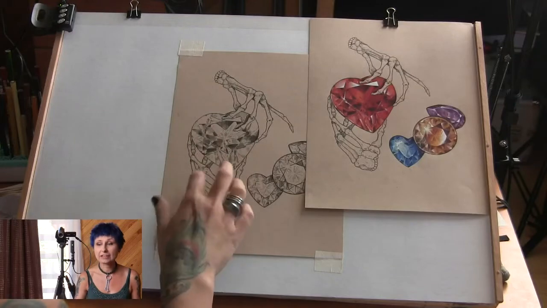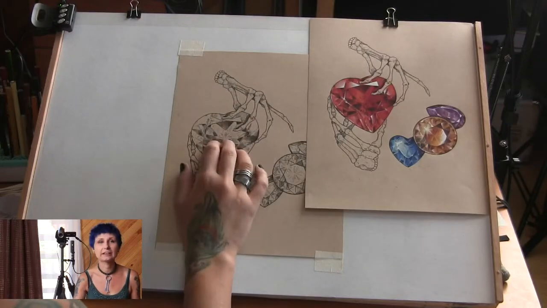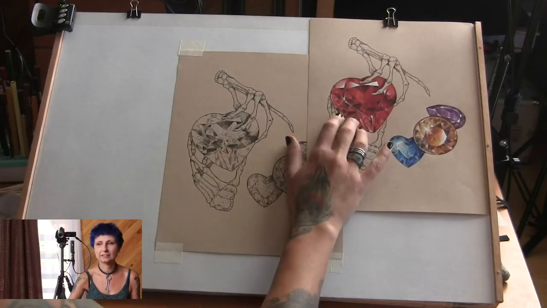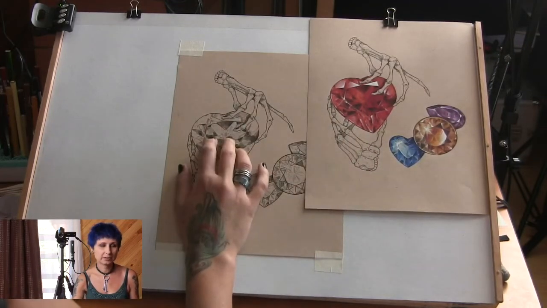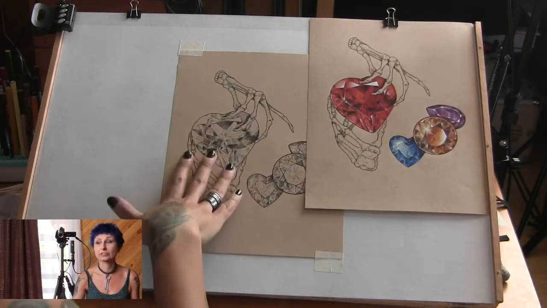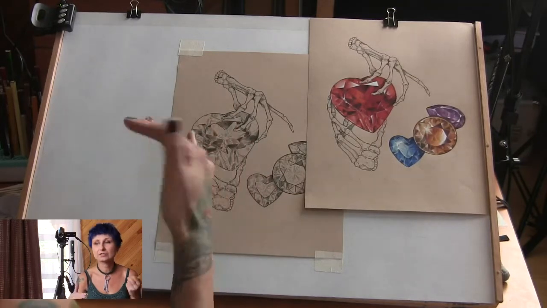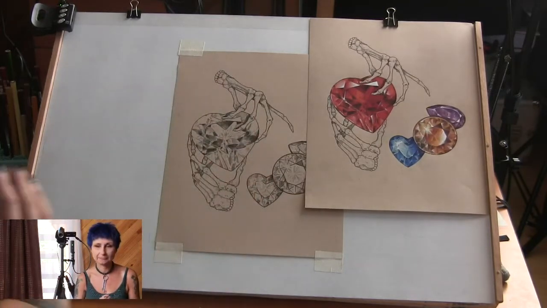So actually, I will take this heart, and instead of coloring it the same red as I did in the prepared picture, we'll do this one in the quartz orange color, so that you can see that regardless of the color, all the same principles apply.